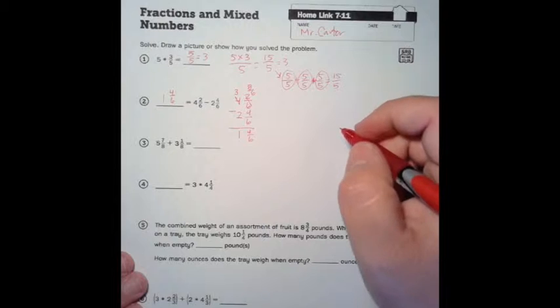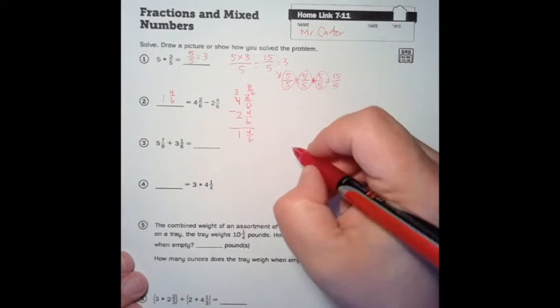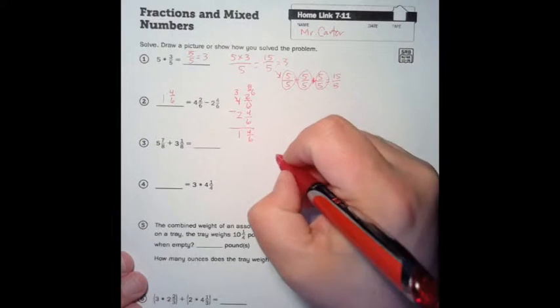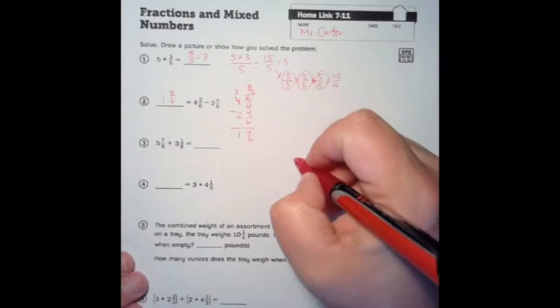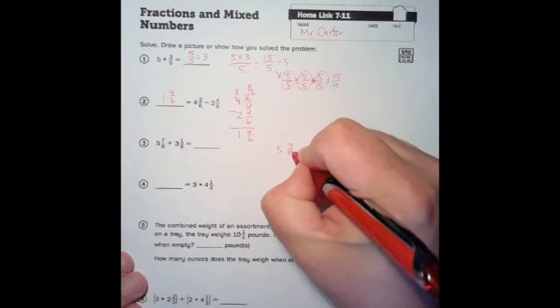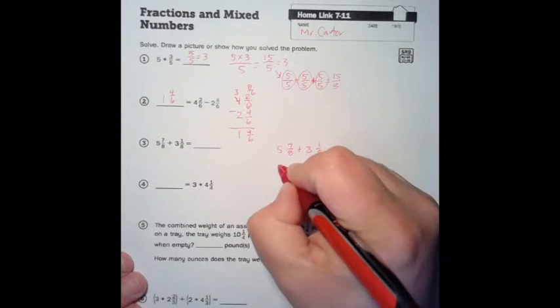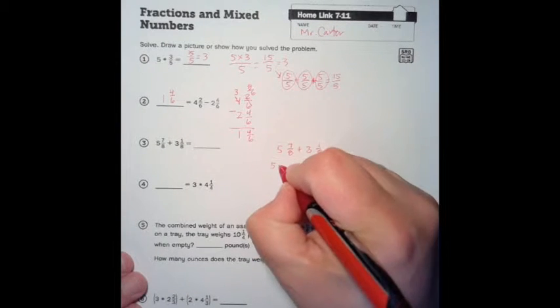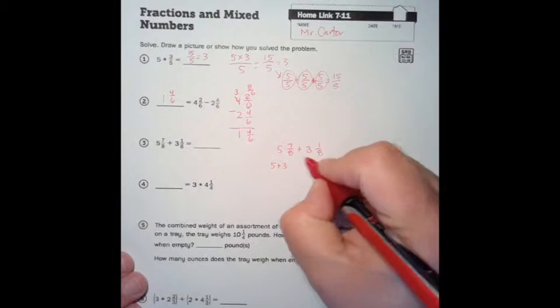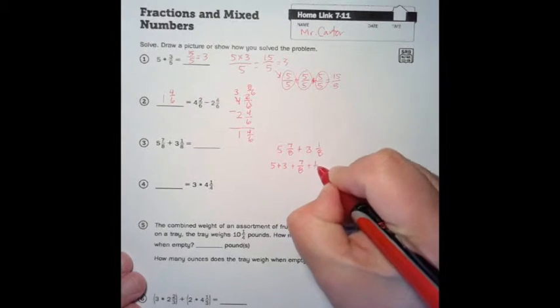So now we're going to do number 3, which is an addition problem. So I'm going to do this over here. So it's 5 and 7/8 plus 3 and 1/8. So I like to group my wholes together. So that's 5 plus 3, and then group my fractions together and go 7/8 plus 1/8.